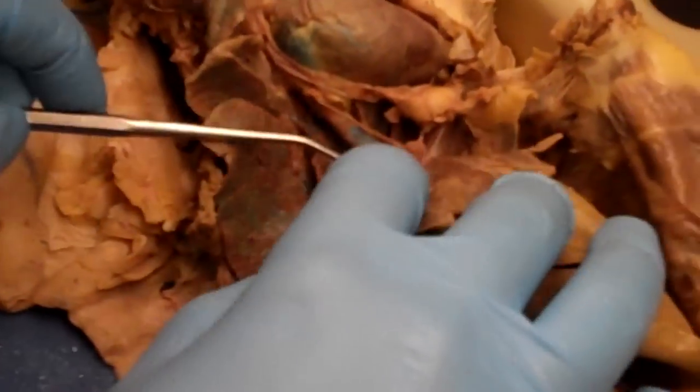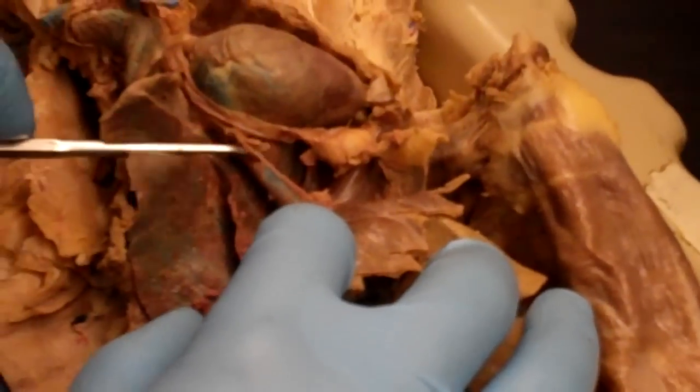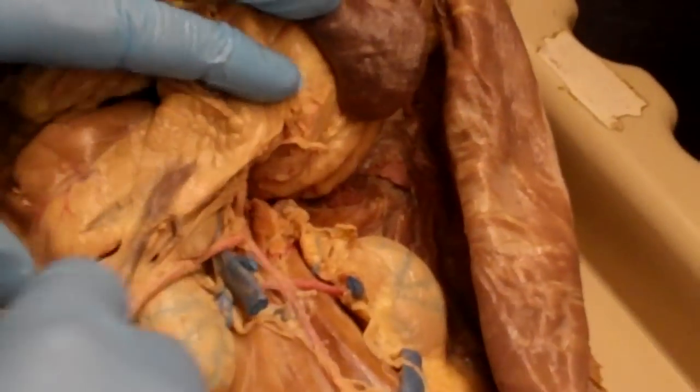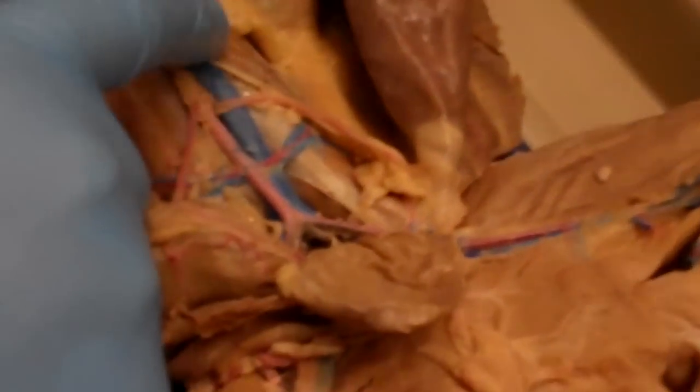Wait, where's the inferior vena cava? This is the inferior vena cava right here. The other part is at the bottom. This is the portal vein. If we're in the GI tract, this is going to be that portal vein that we were talking about. Oh, this one. Oh, that's going to be the inferior vena cava? You said that. So that other one is the superior one.